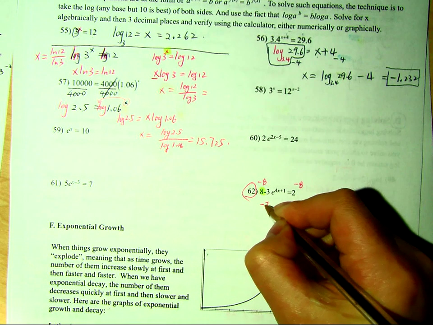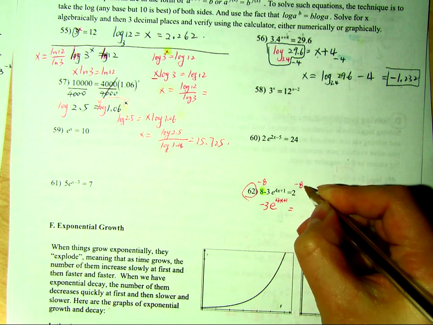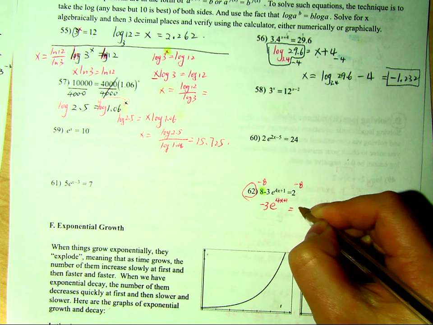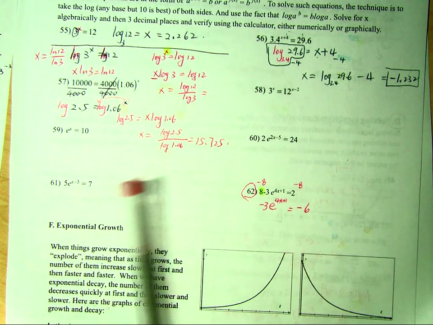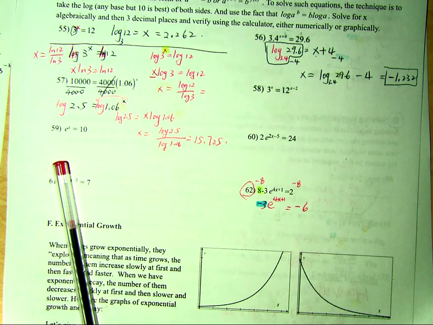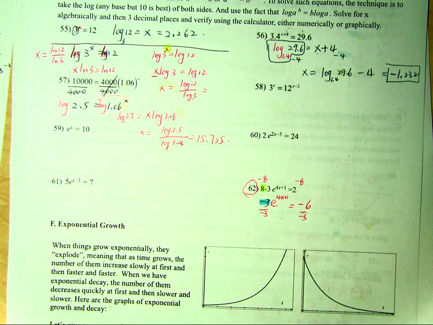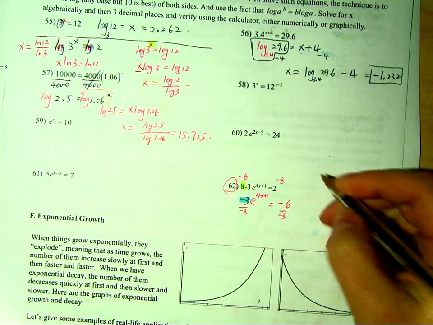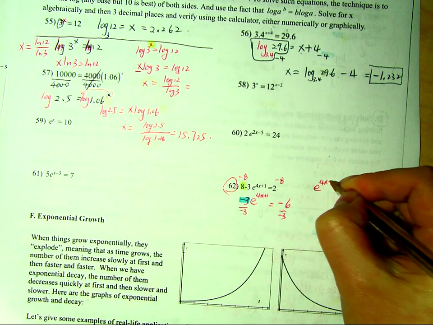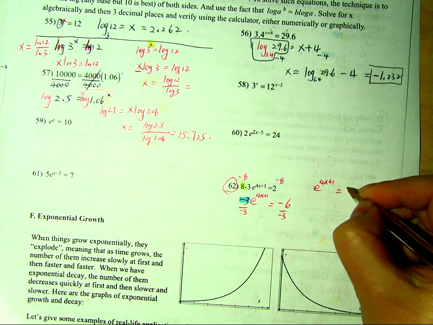So I have negative 3 times e to the power 4x plus 1, equal to negative 8 plus 2, that will be negative 6. And the next step, I need to get rid of the negative 3. So we need to divide by negative 3 on both sides. So that would be e to the power 4x plus 1 equal to negative 6 over negative 3, which is 2.